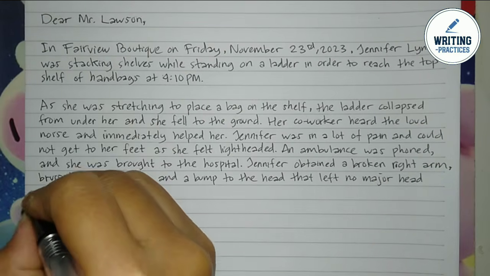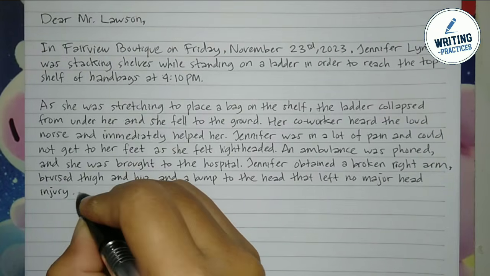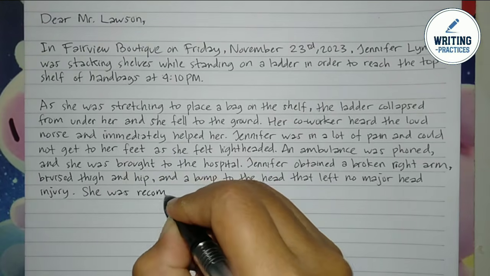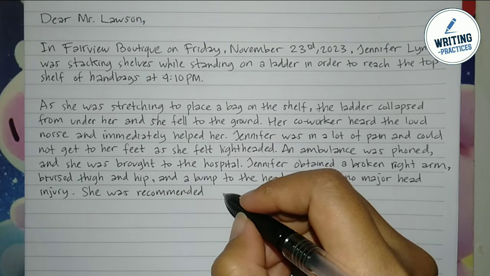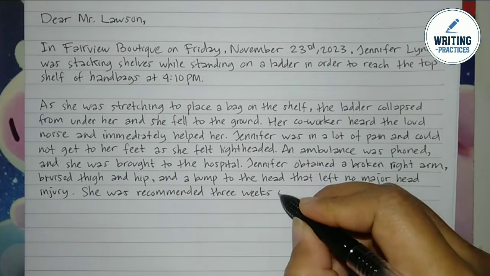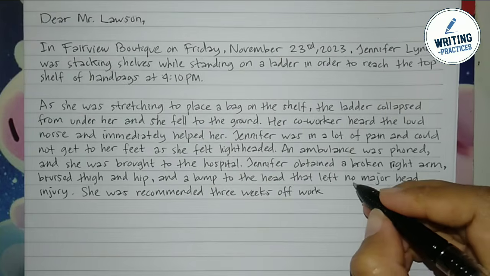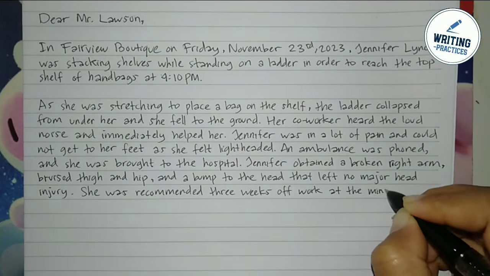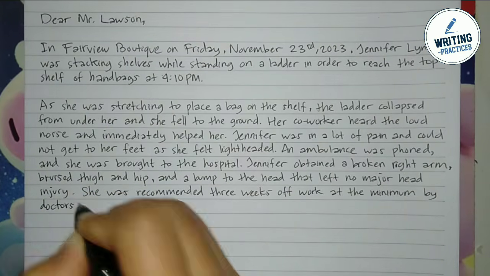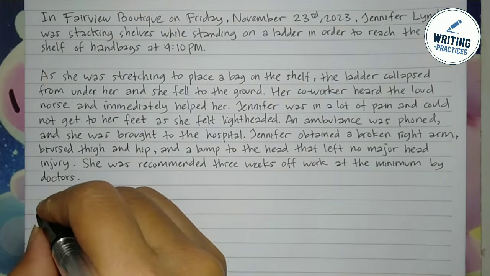And mention also what the doctor said about the treatment. For example, the doctor might recommend the injured employee 3 weeks off work at the minimum. It is really necessary to write all details mentioned in this letter. So, the company knows what to do, like giving weeks off, financial help, or so on.